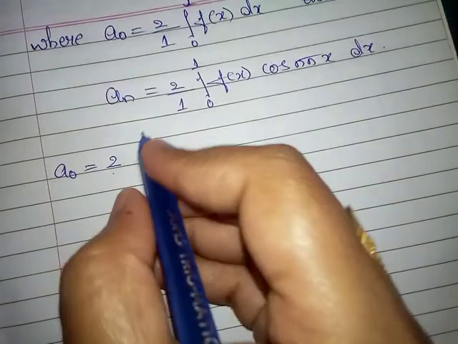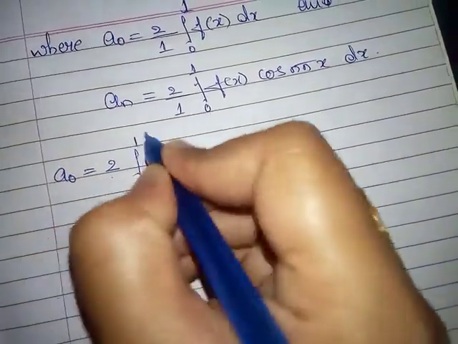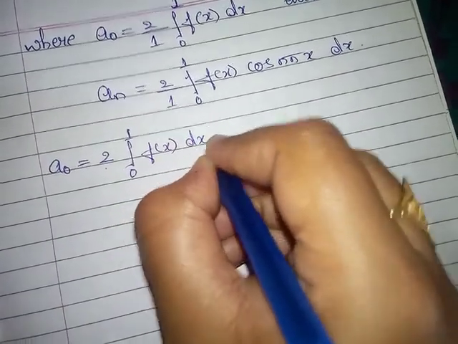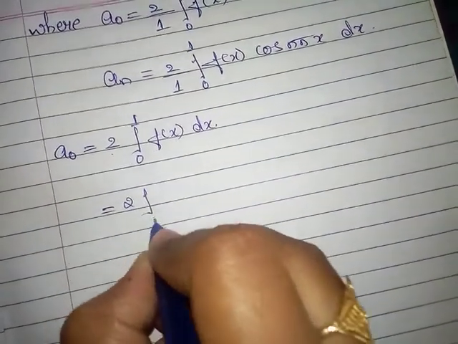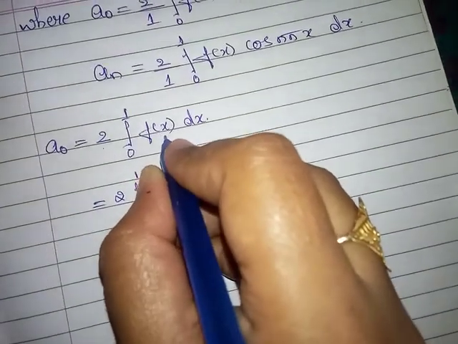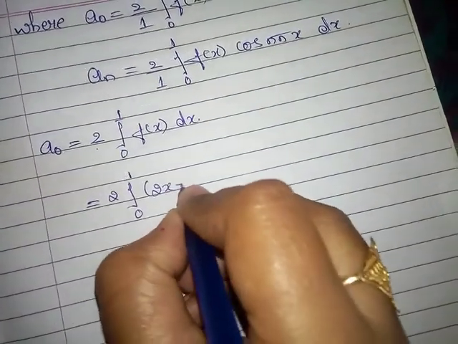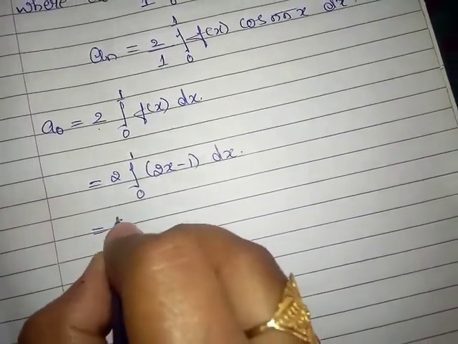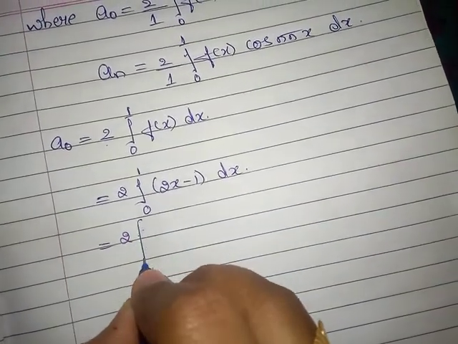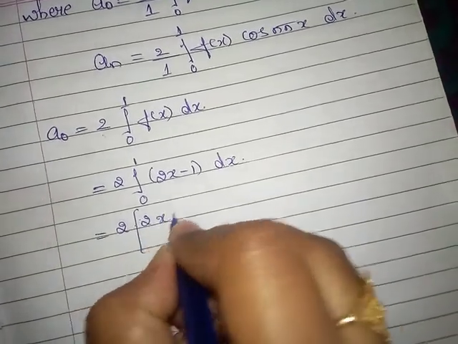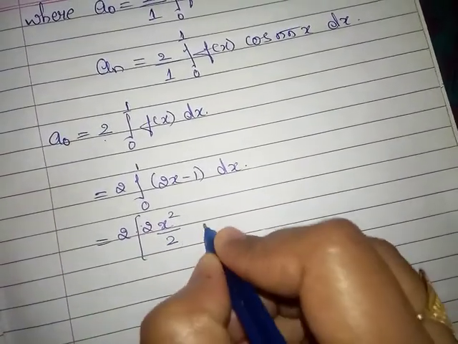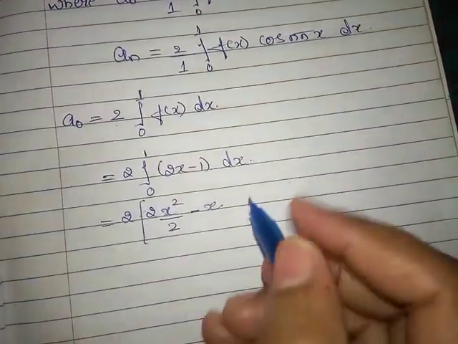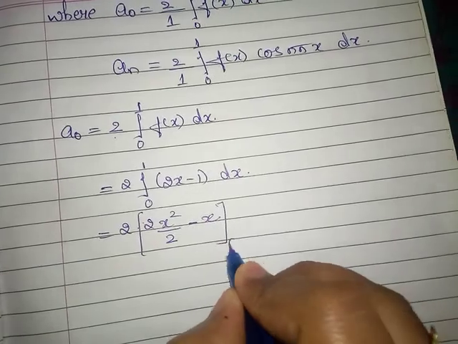2 by 1 is 2 integration from 0 to 1 f of x dx, which is equal to 2 into integration from 0 to 1 f of x is 2x minus 1 into dx, which is equal to 2 into 2 as it is. Integration of this one is x square by 2 minus x, limits from 0 to 1.